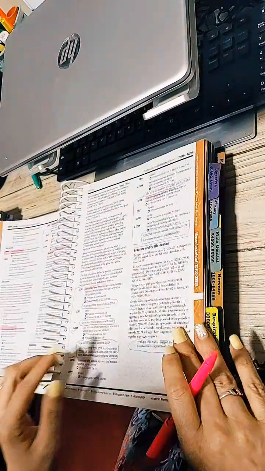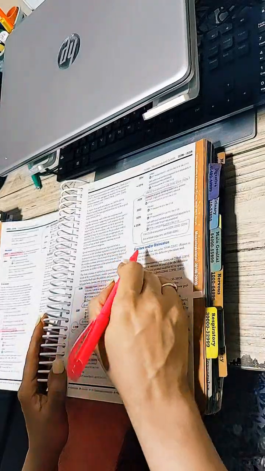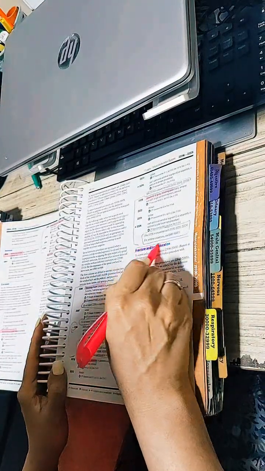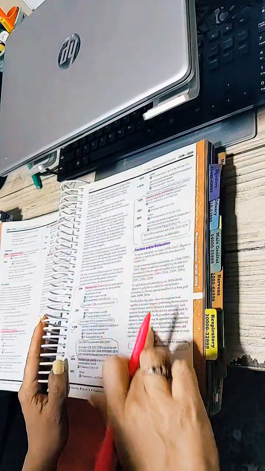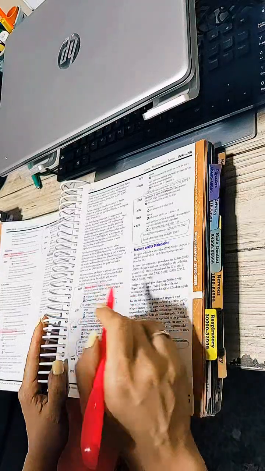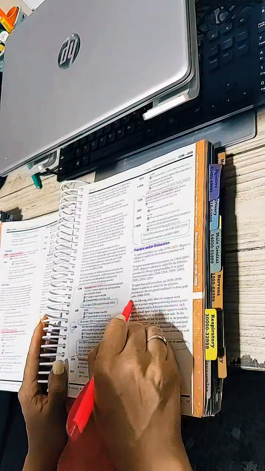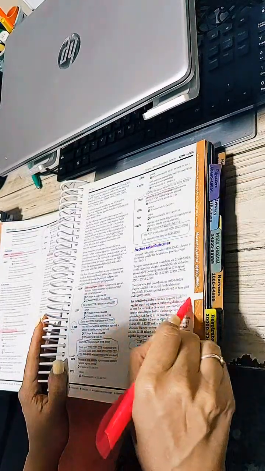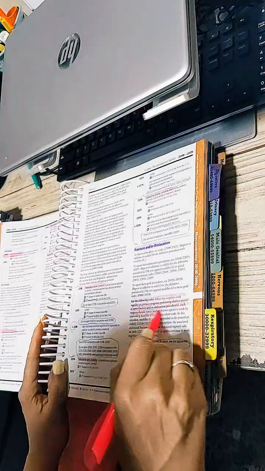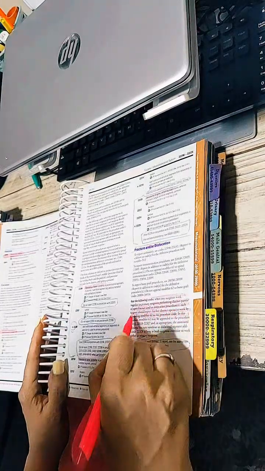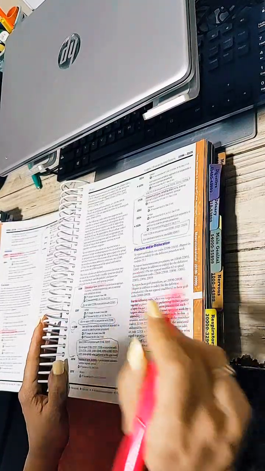Now we're on the fracture and/or dislocation codes. You could highlight the directions here too if you want. Just make sure you read them and understand them if you don't highlight them. It talks about modifiers in here for this one.